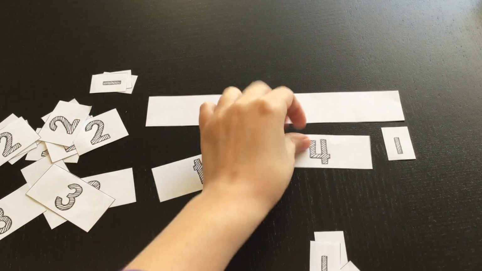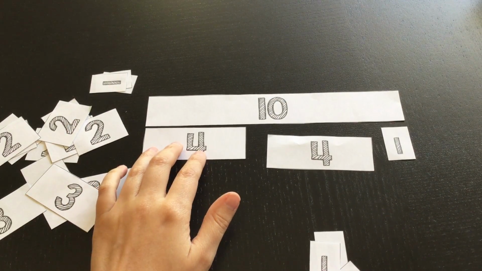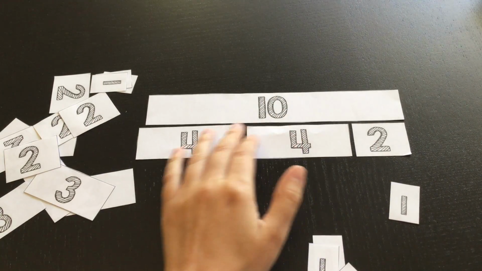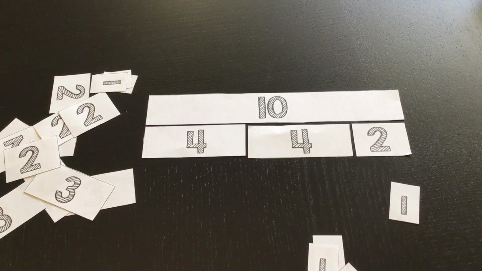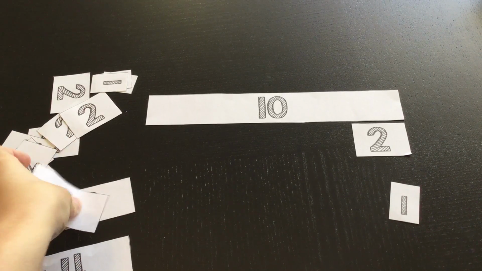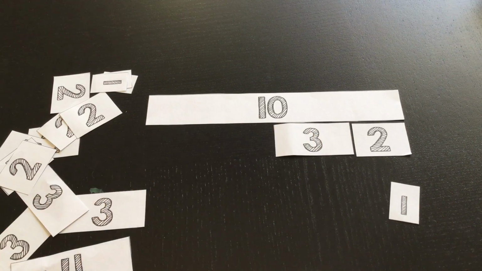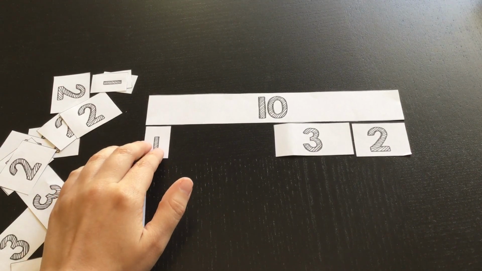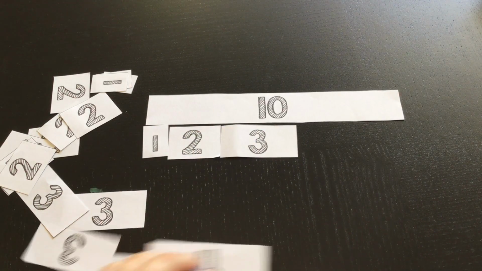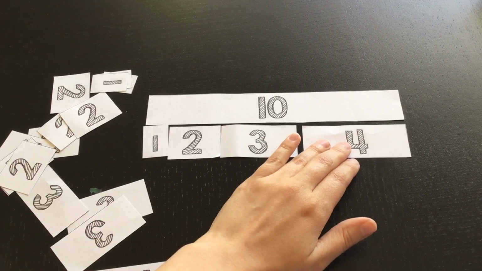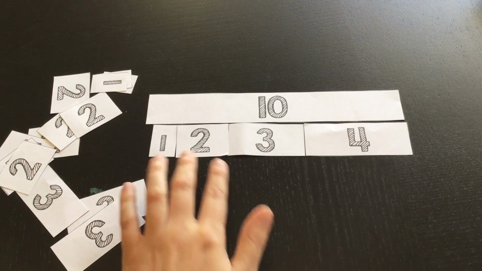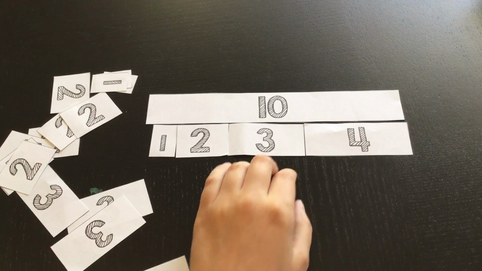4 plus 4, 4's upside down, 4 plus 4 plus 2 makes 10, right? 2 plus 3 plus, we could do it in order. 1 plus 2 plus 3 plus 4 equals 10. Right? Because 1 plus 2 is 3, plus 3 is 6, plus 4 is 10.